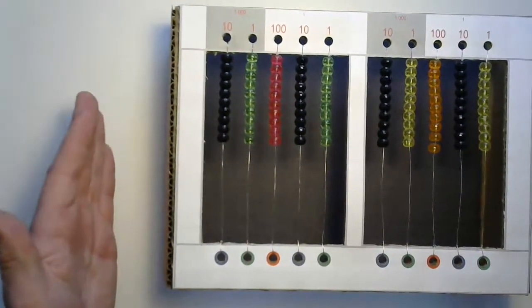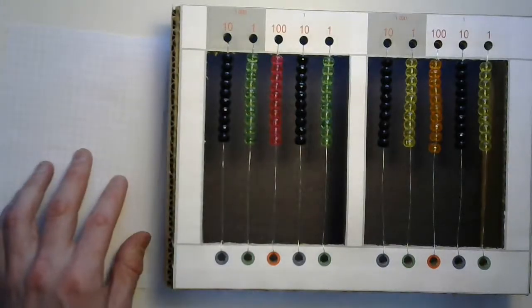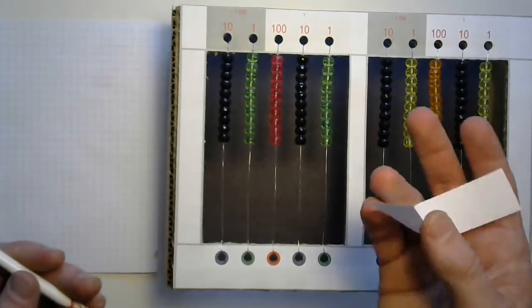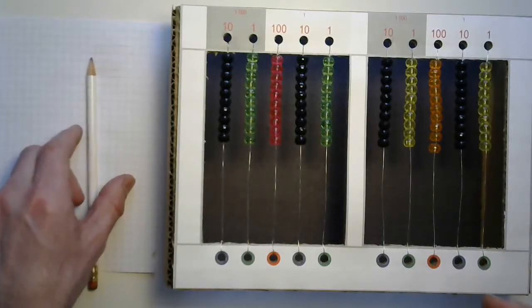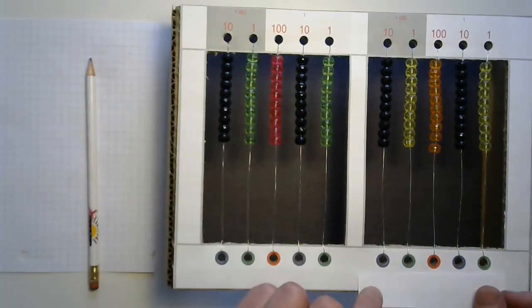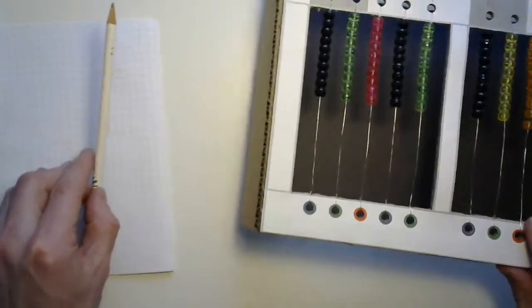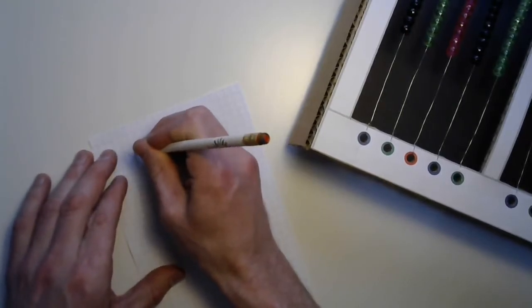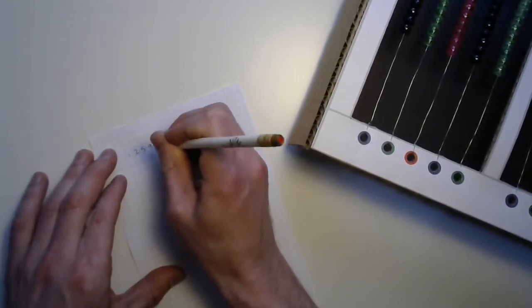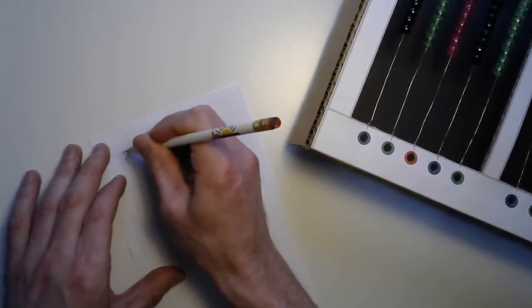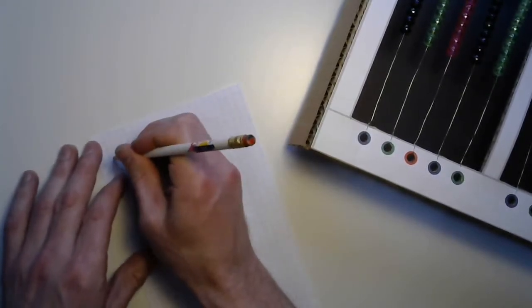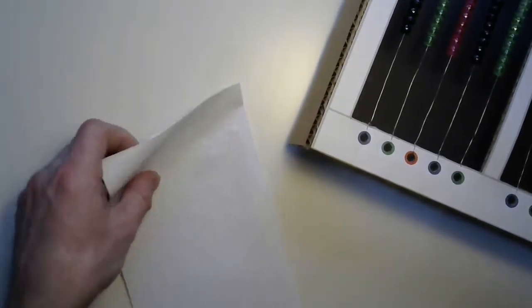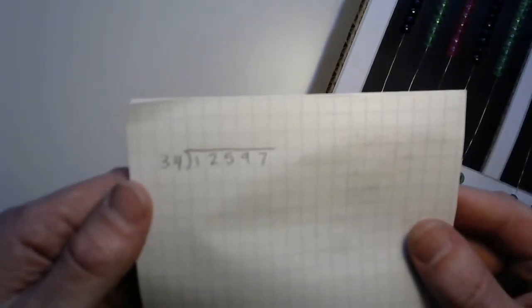You just need a bead frame, a piece of graph paper, a pencil, and a strip of paper for your divisor. Now, your divisor, we're going to use 2 digits today, but you could have up to 5 digits. It's pretty fantastic. Oh, you'll also need a problem. Let's think about a really interesting one like 12,597 divided by 34. That sounds pretty good. There's my problem, tableau included.